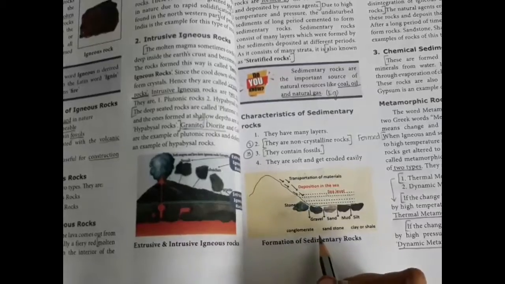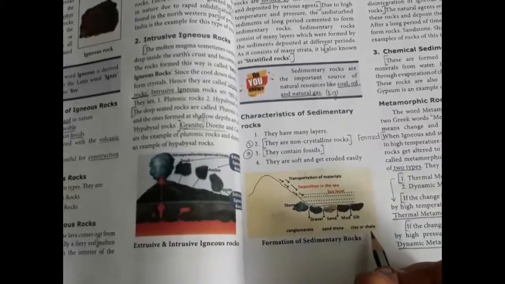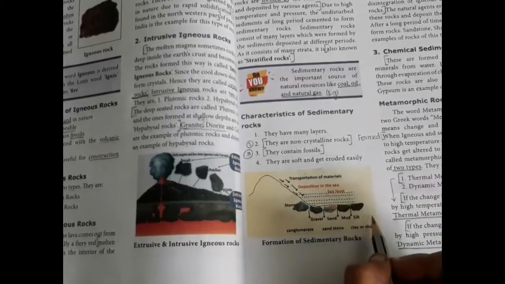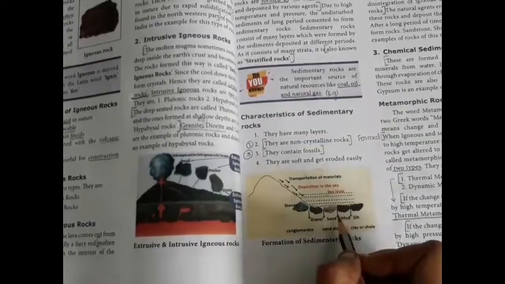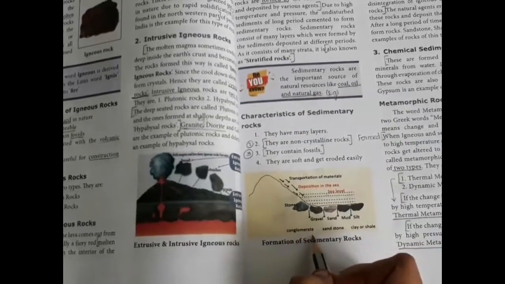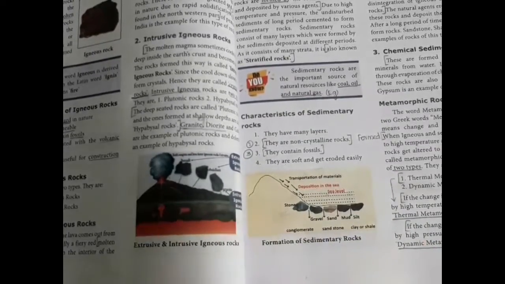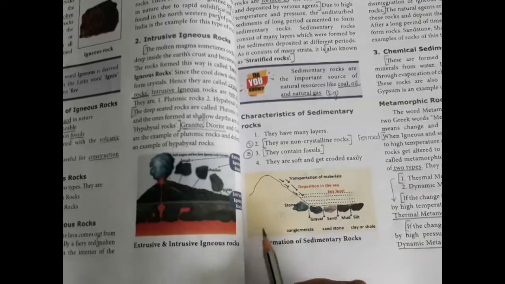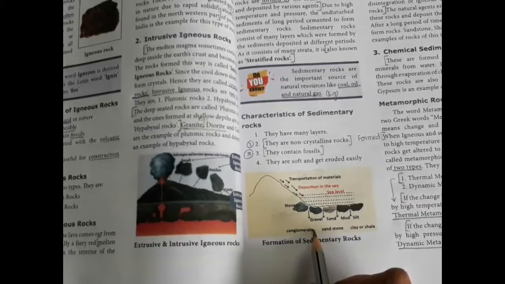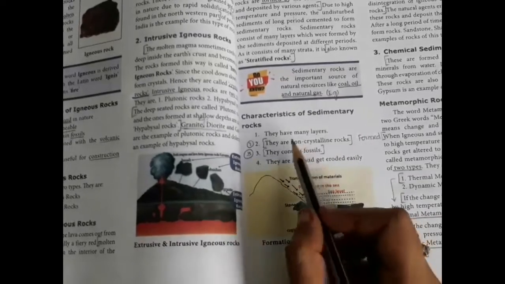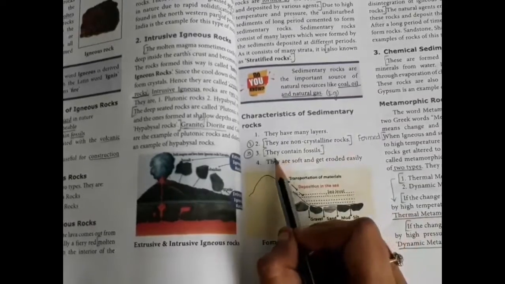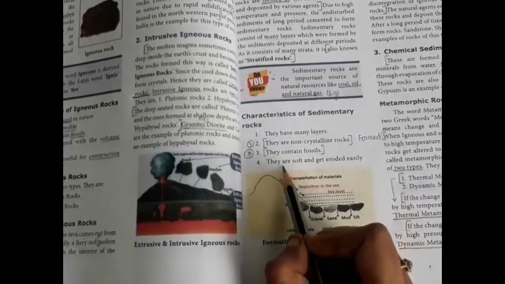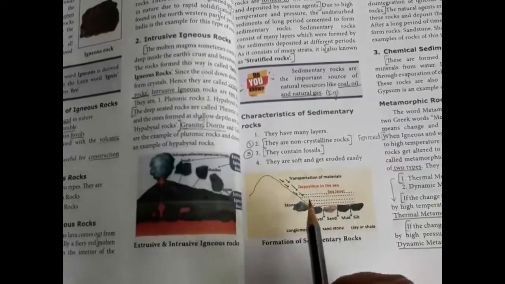This is conglomerate, sandstone, clay or shale. This substance is called clay. Here is sandstone. This is conglomerate. This is how sedimentary rocks are formed. Characteristics of sedimentary rocks are: they have many layers, they are non-crystalline rocks, they contain fossils, and they are soft and get eroded easily.